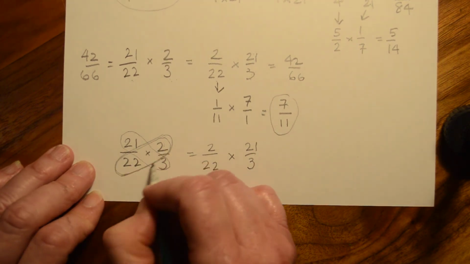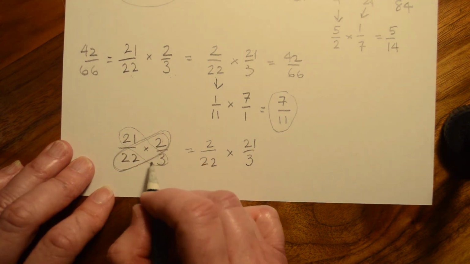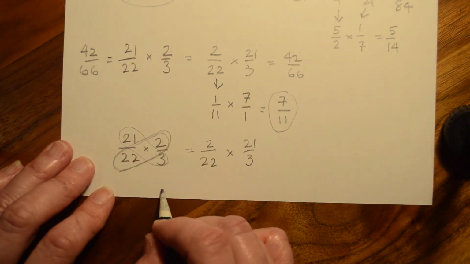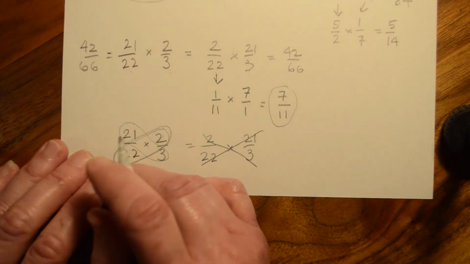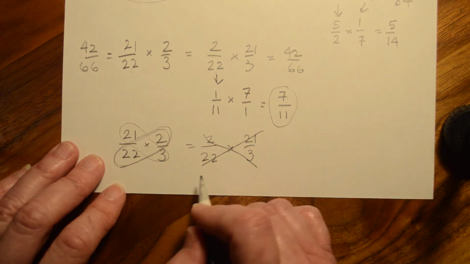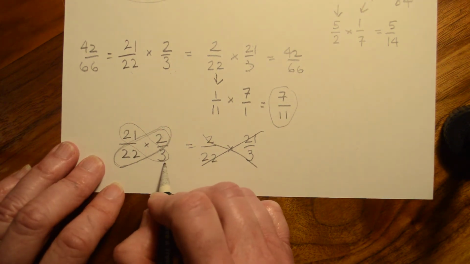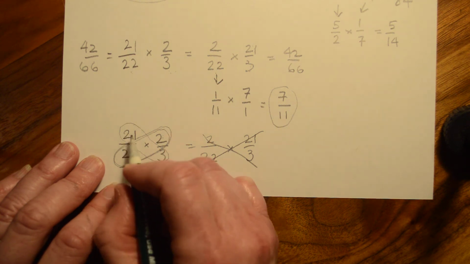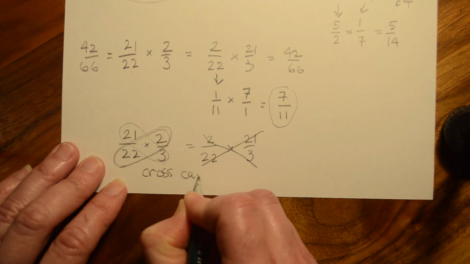So first we have to acknowledge that yes, if we did switch the numerators, we could cancel or we could reduce. But instead of writing it, because again, we're going to have problems that get much bigger than this, we don't want to have a lot of steps that we have to do. So at this point, when you realize that they could cancel, here's what we do. It's called cross canceling.